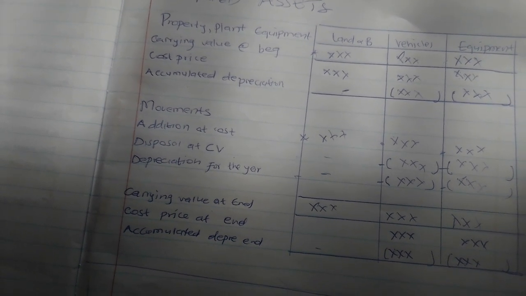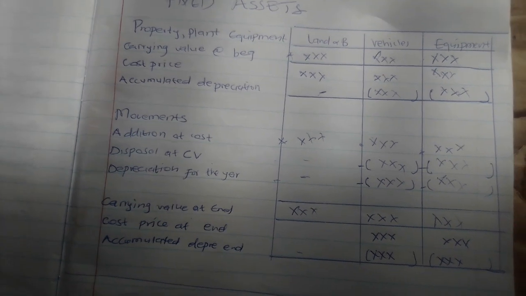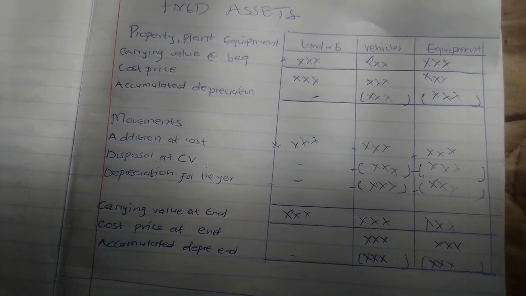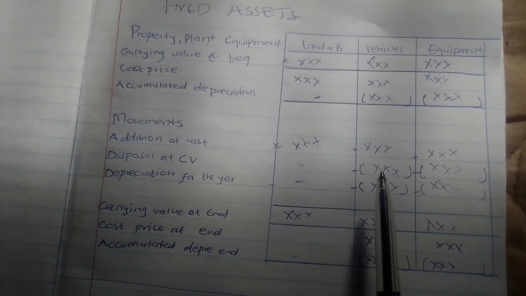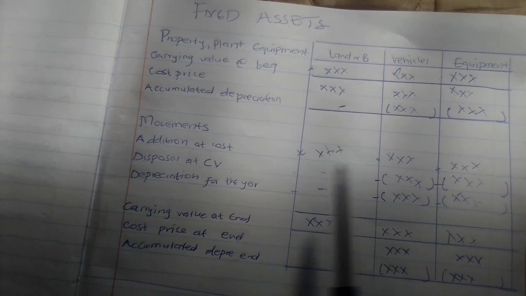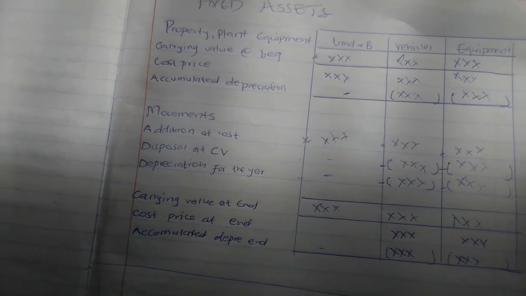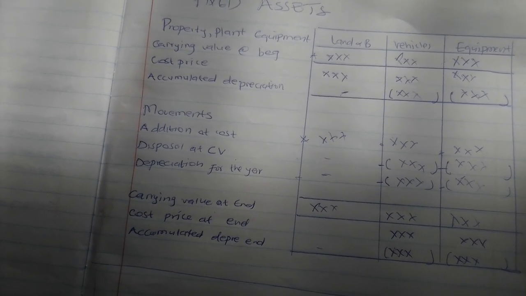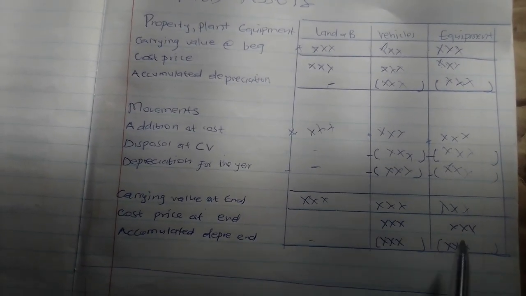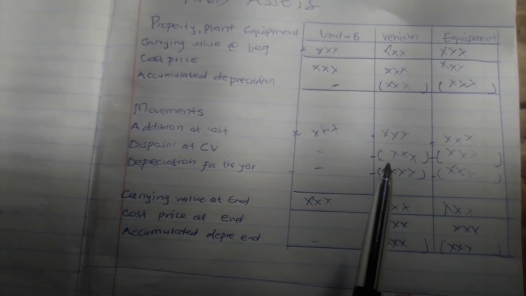Now we move to disposal at carrying value. Let me quickly move to vehicles. In order to get disposal at carrying value, you are going to take the cost price of the asset sold and less accumulated depreciation for the date of sale. Let me show you.